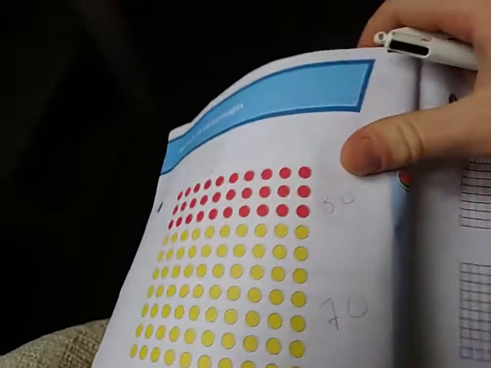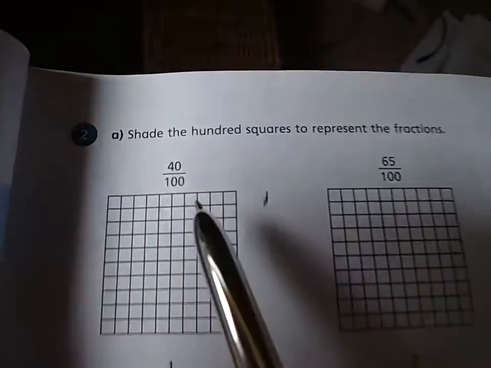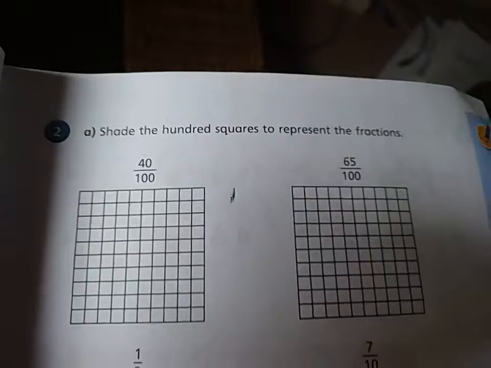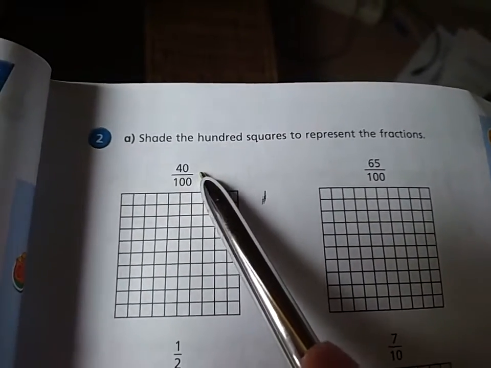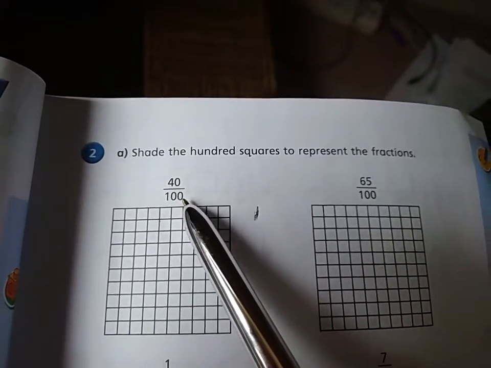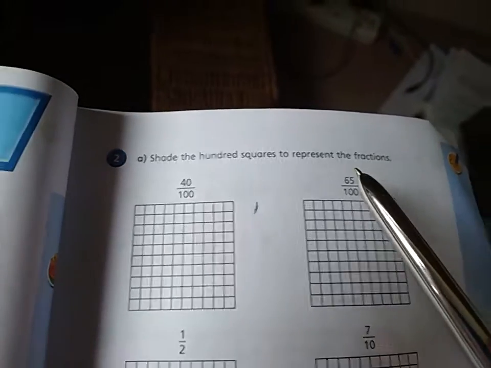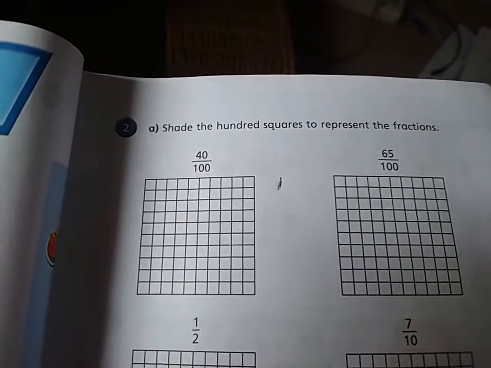It says, what do you notice about the two percentages? Well, 100% is 30 plus 70. Okay, so when we're talking about things which are already out of 100, it's dead easy because remember percent just means out of 100. So 40 out of 100 is 40%, 65 out of 100 is 65%.